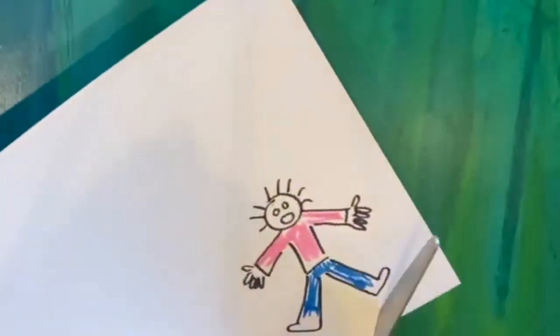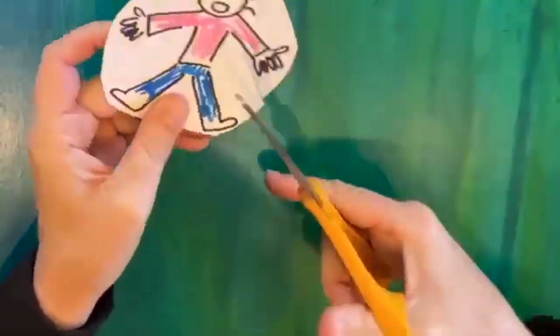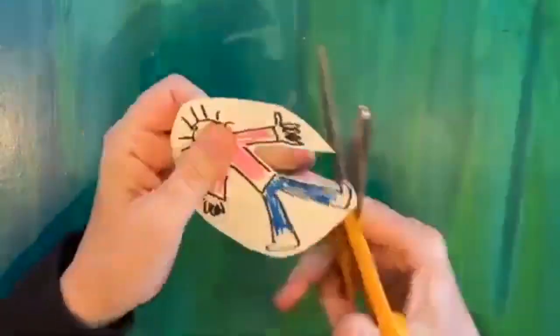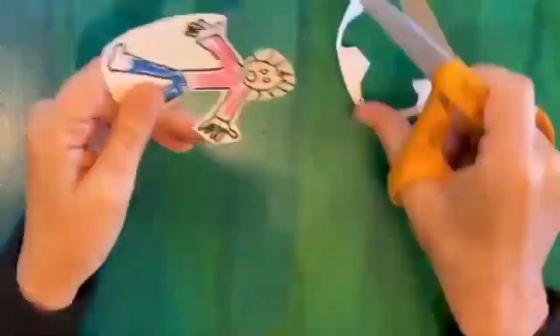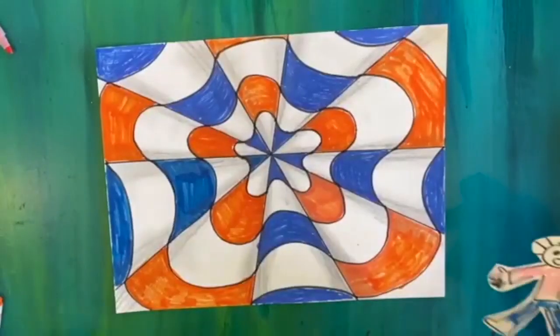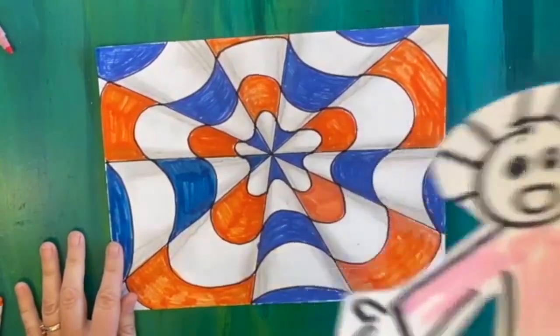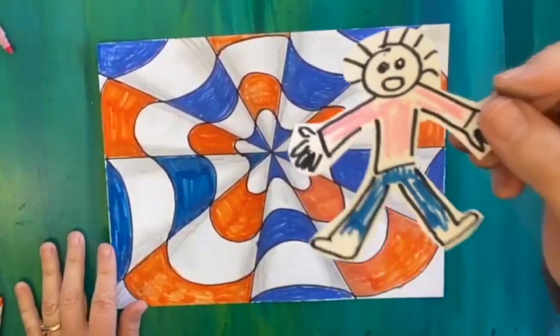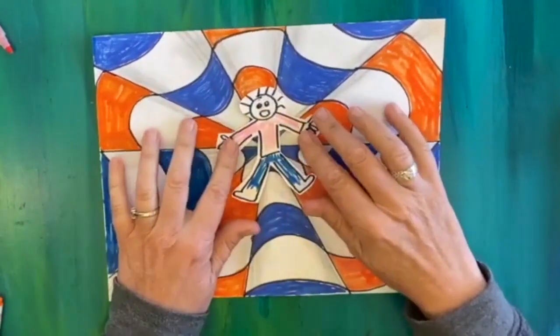Okay, now I'm gonna get a pair of scissors and cut this out. If cutting is pretty tricky for you, maybe you can find an adult or a big brother or sister to help you out when they aren't busy. Okay, now that we have our person, they can fall onto the wavy paper.